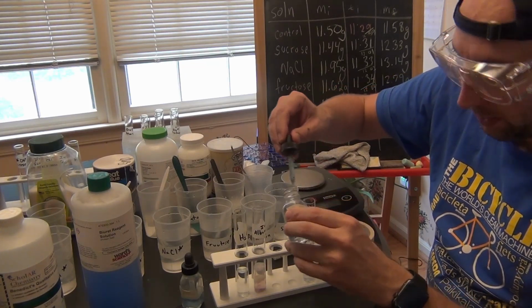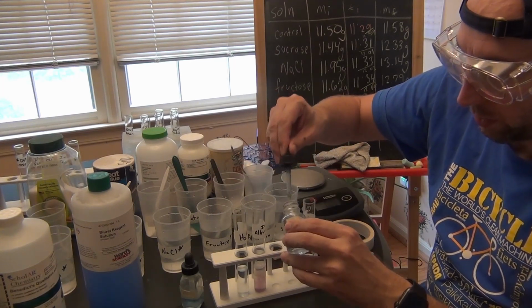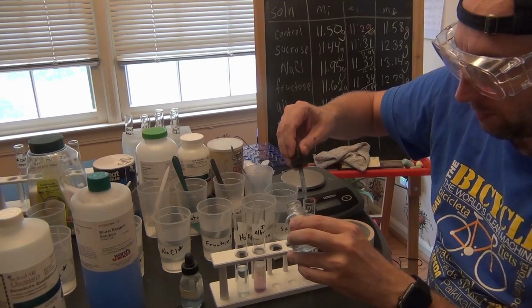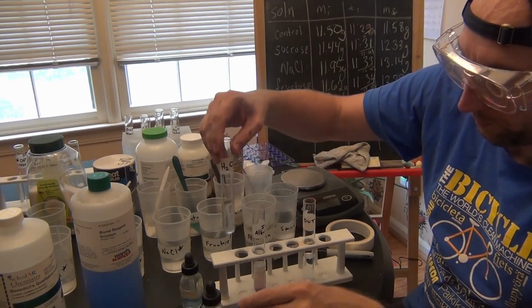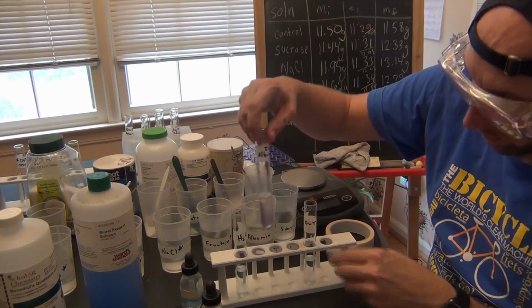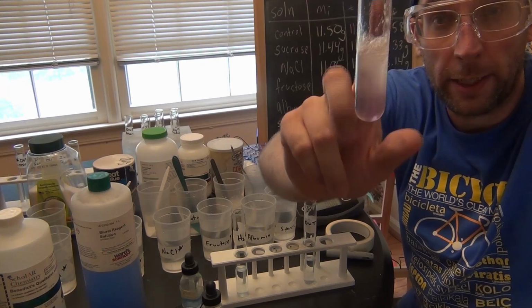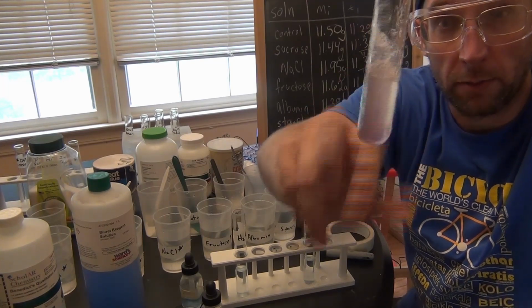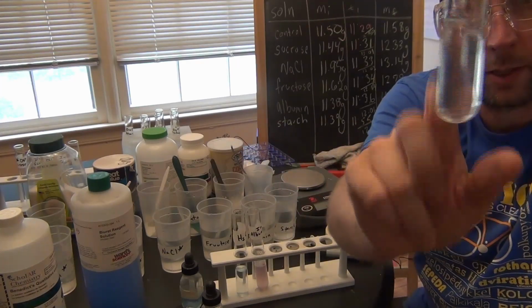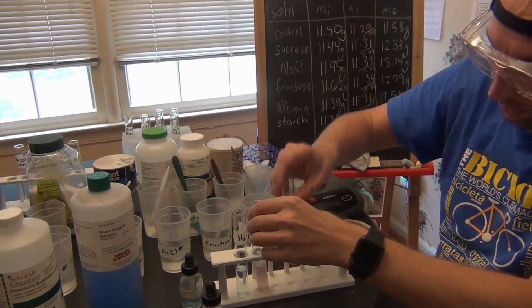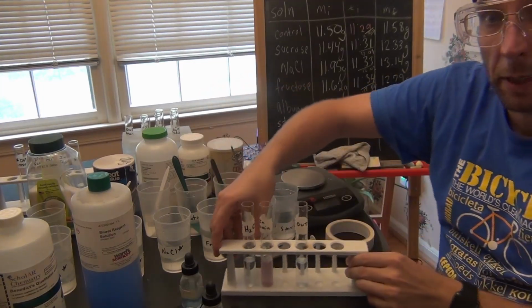I'm actually going to add more because I think my solution's kind of dilute. Okay. By the way, to mix test tubes, usually take your finger and just hit the back of it, and it stirs it up really nicely, creates a vortex. Do that for my outside. Now these colors can be a little faint. I'll go get a white piece of paper to show you what they look like.